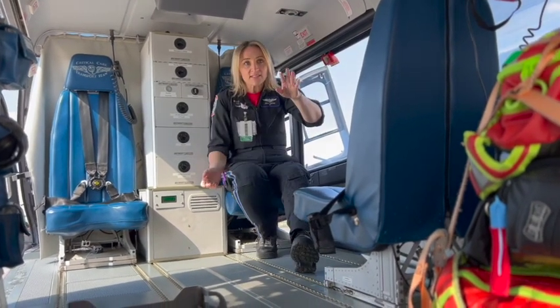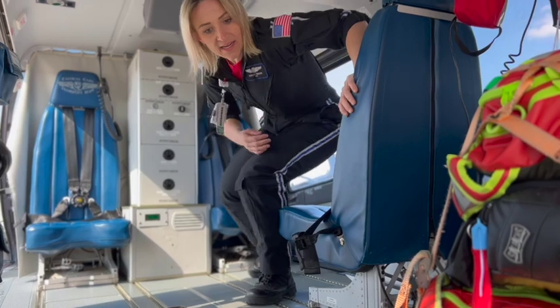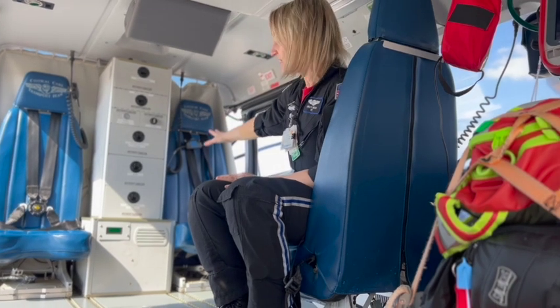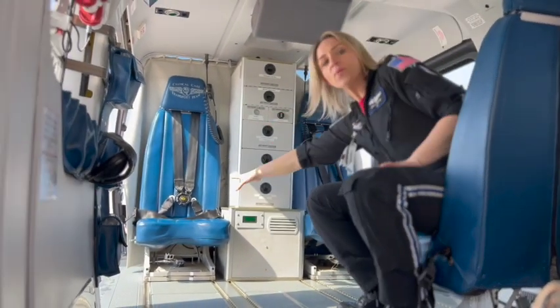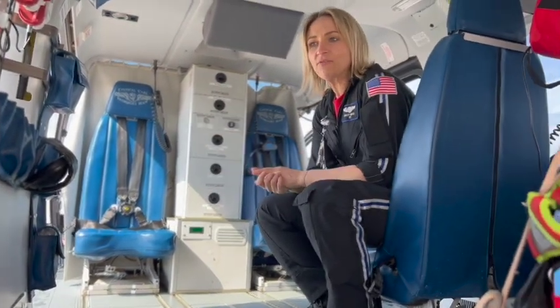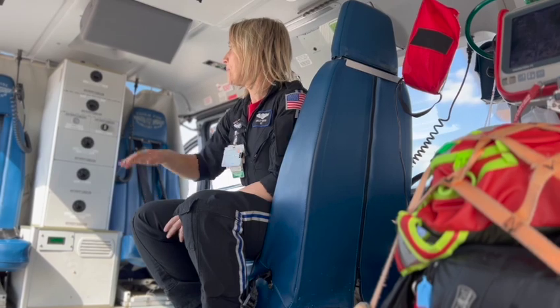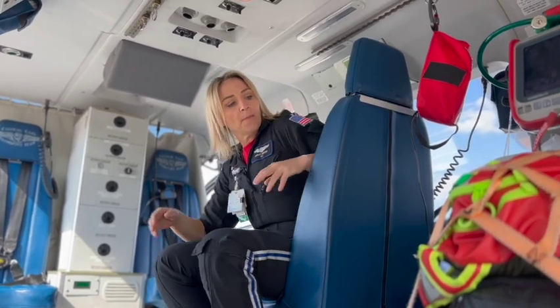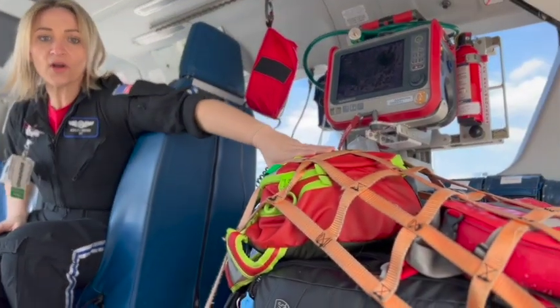Whoever is taking care of the patient is going to sit here, and the other person is going to sit here, and this leaves an open seat. That could be for our EMT if we need an extra set of hands, or if it's a really bad kid, a fellow. And then in the front, we will have our pilot, and sometimes if the weight allows us, we'll take a parent.